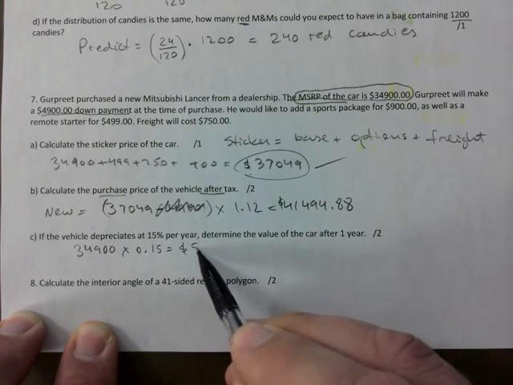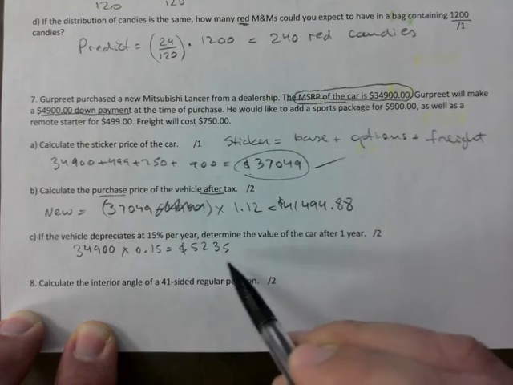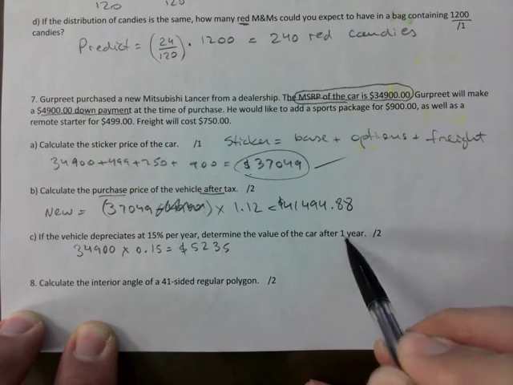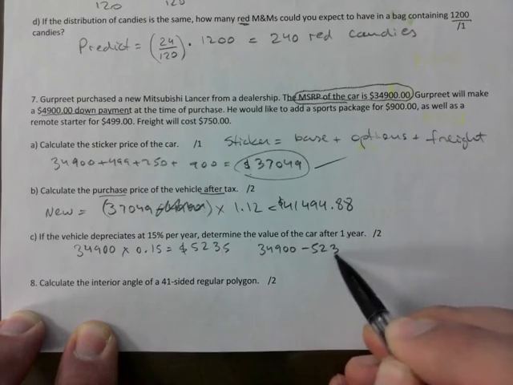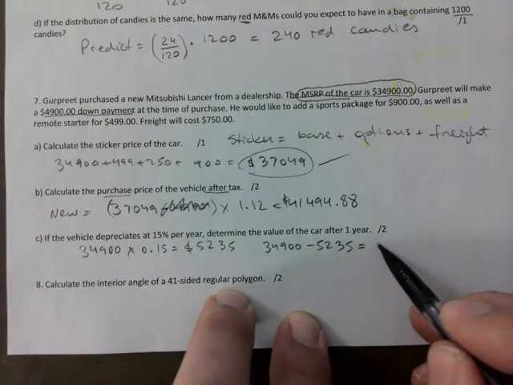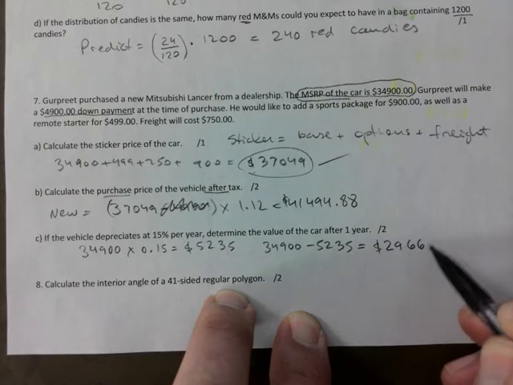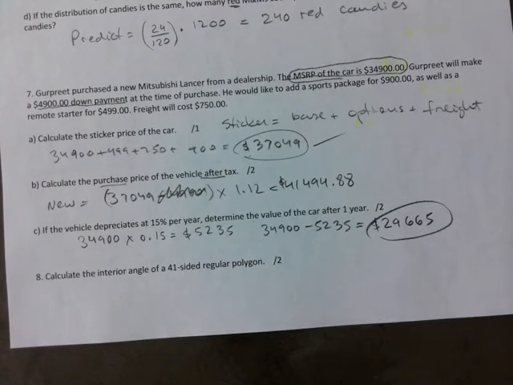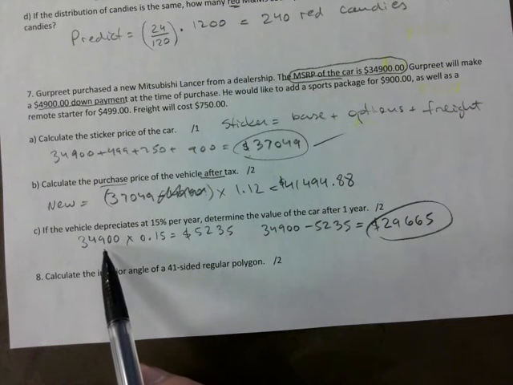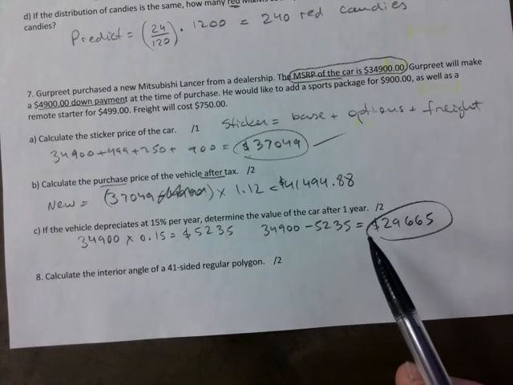So this is 5235, but they want the value of the car after 1 year. So it's 34,900 minus 5235, which is 29,665. You get 1 mark at least. If you use the wrong number here, I would still give you at least 1 out of 2. Okay.